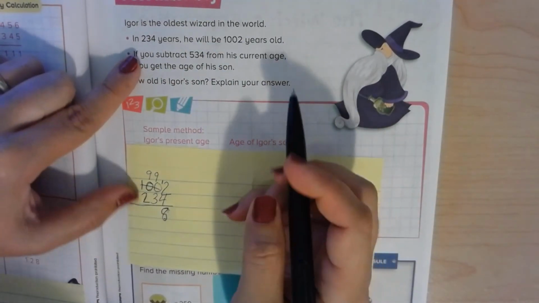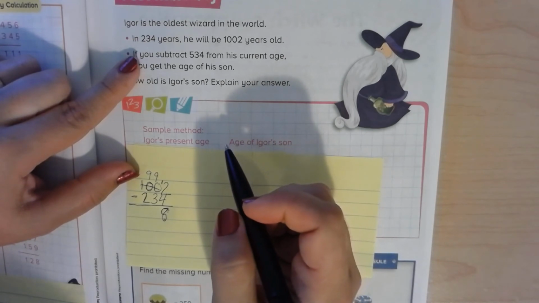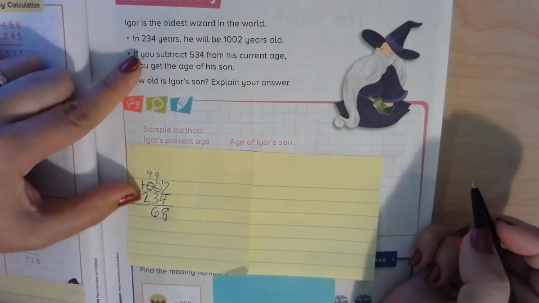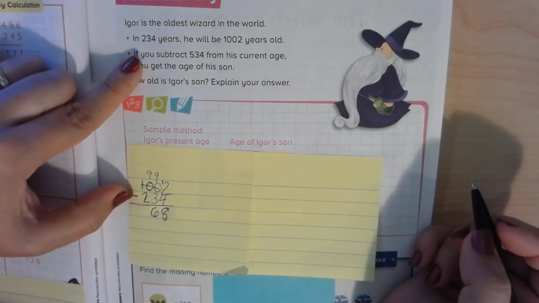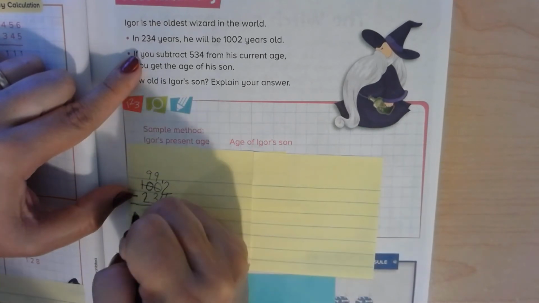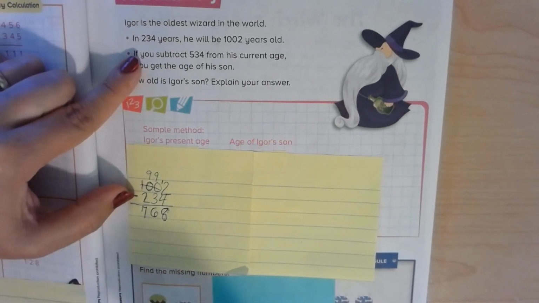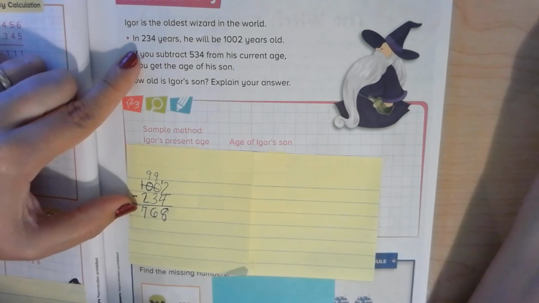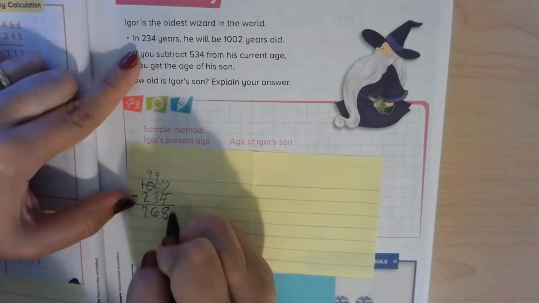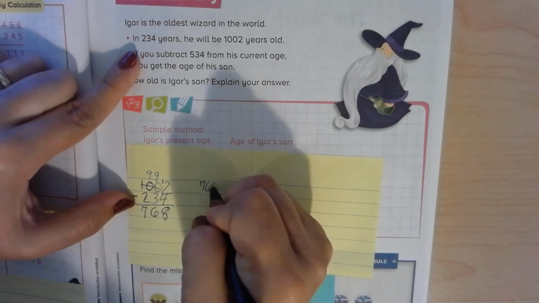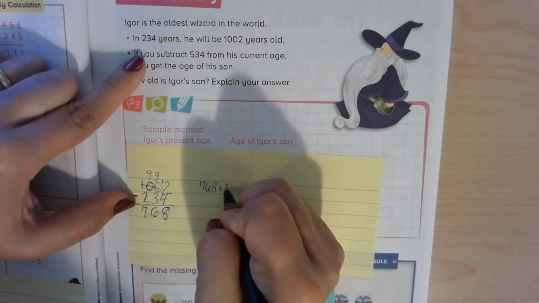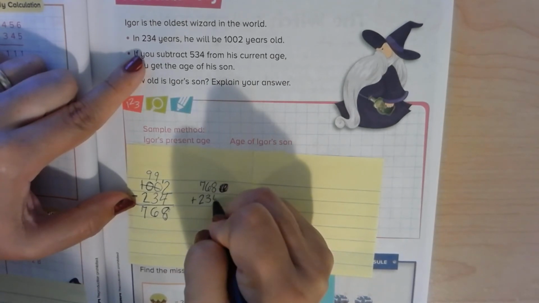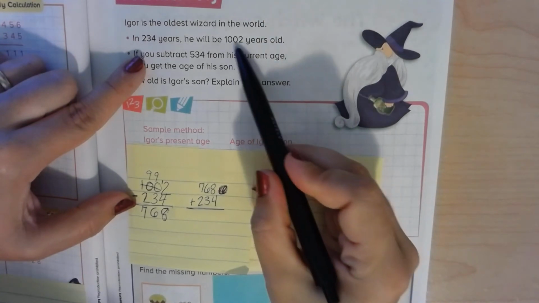9 take away 3 is, do I hear a 6? I do hear a 6. And then 9 take away 2 is 7? Yes, it's 7. So, if he's 768 years old today, we can take 768, and then we add back the 234 years. And that should equal 1,002, shouldn't it?